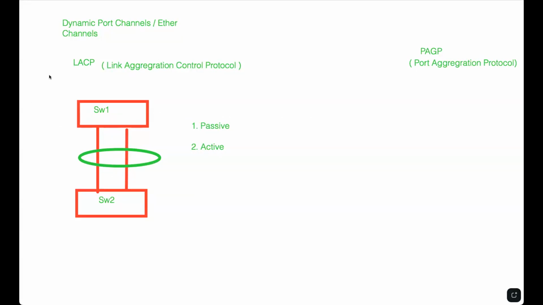So this side, if it's active mode, it will try to send the message that it wants to form the port channel. Here, if this is active, it will also send and receive at the same time that it wants to be part of the port channel.